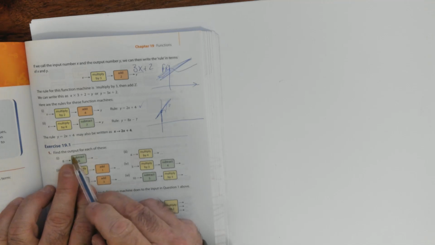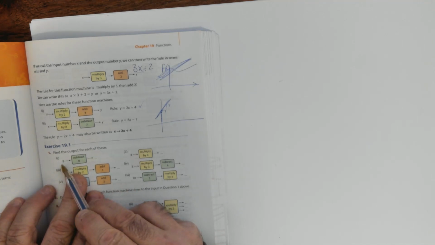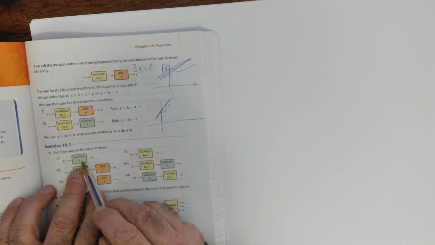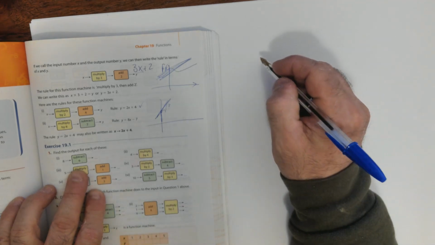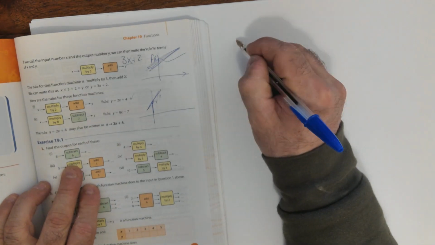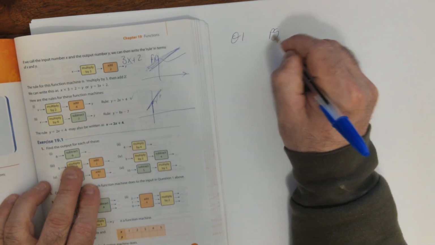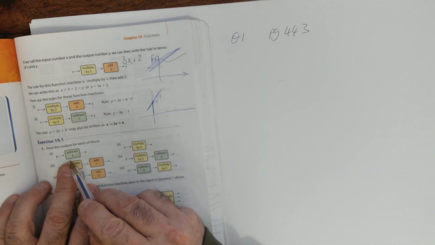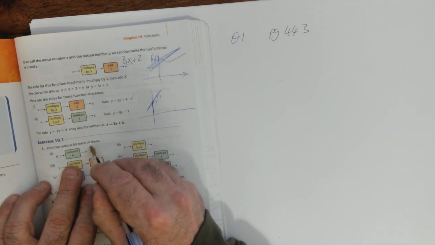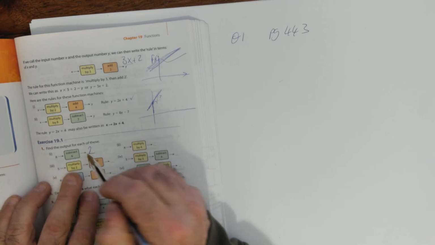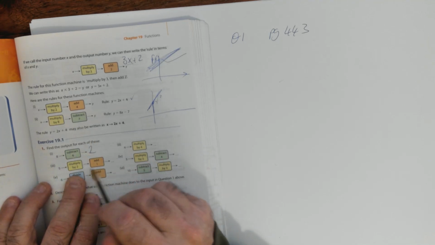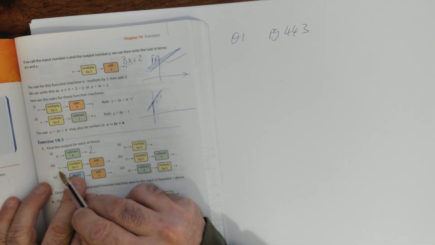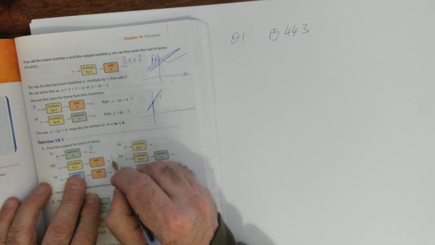It might be better for you. So find the output for each of these, where 8 is put into a function that subtracts 6. So we're going to go with question 1, page 443, and when 8 goes in, subtracting 6, what comes out? 2. So the input is 8, the output is 2. Here we have a more compound function, times 2, the 5 is 10, add 1, we output 11.